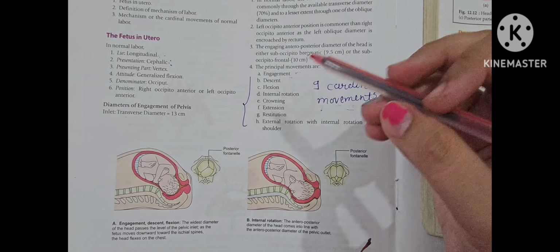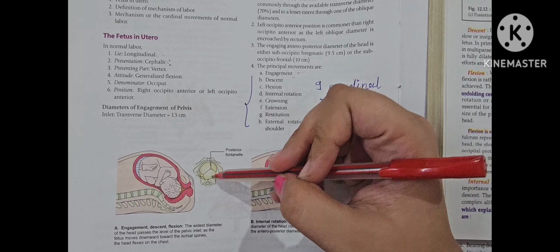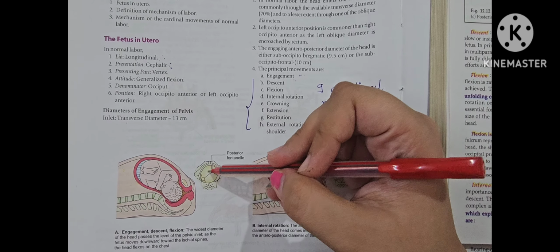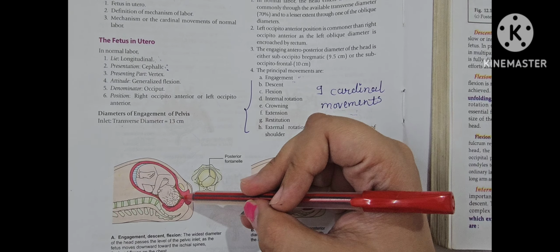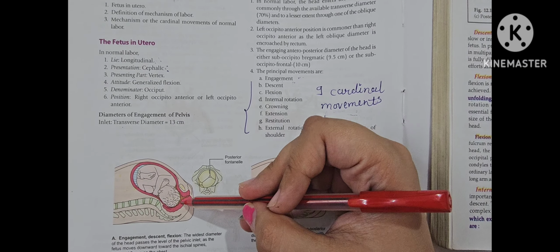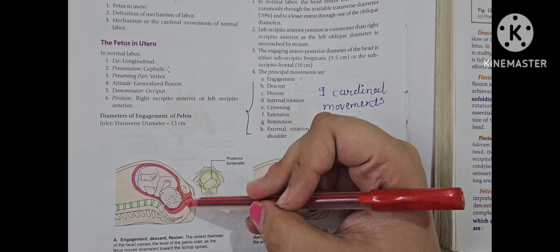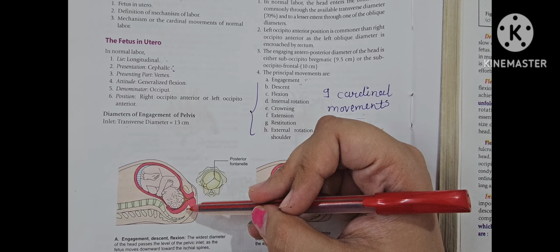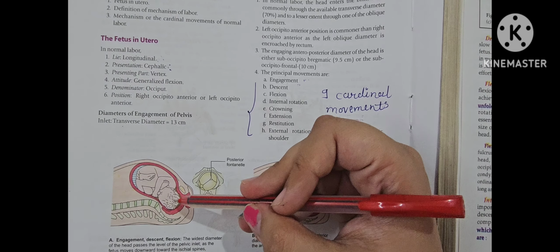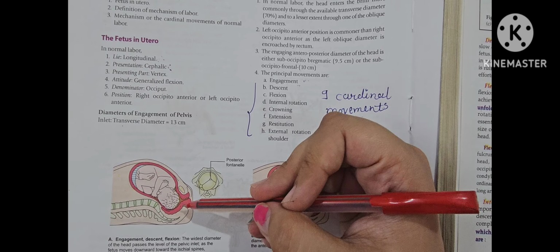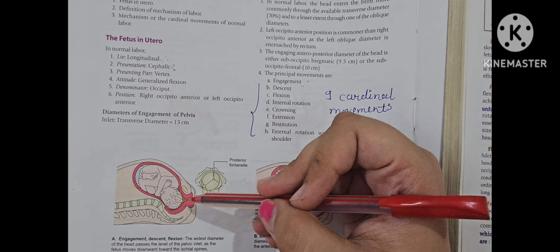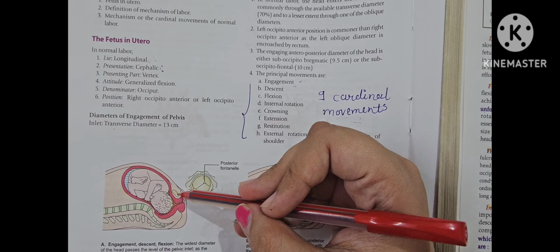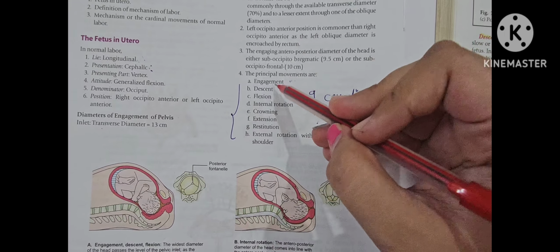Engagement is when the biparietal diameter comes in contact with the inlet and covers the whole ischial spine at 0 degree fetal station level. These two parietal bones come in direct contact and are fixed with the inlet, that is called engagement.